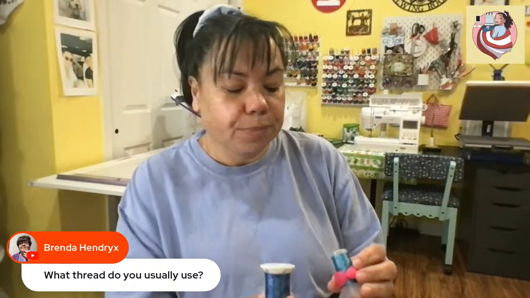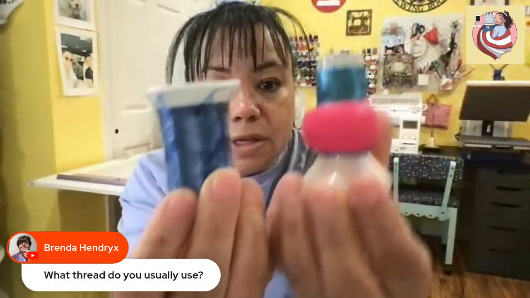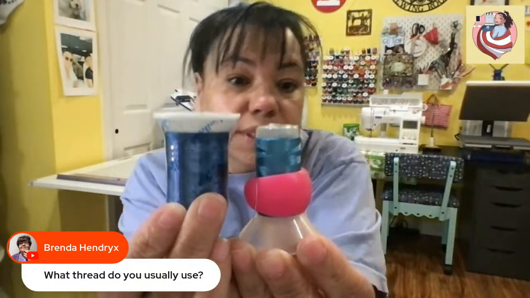Sometimes what happens is when you start to run out of the color, you want to reorder it. And because you like the color, you want to keep using it. So this is like Sim thread, and look, they're both number 19. And then look at the color. It's different.